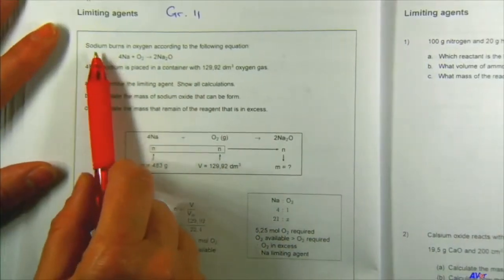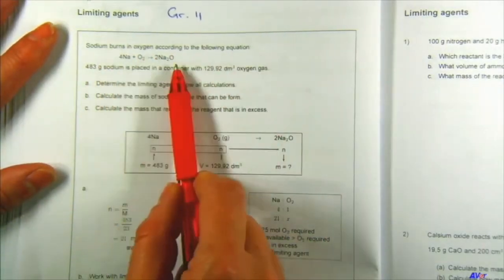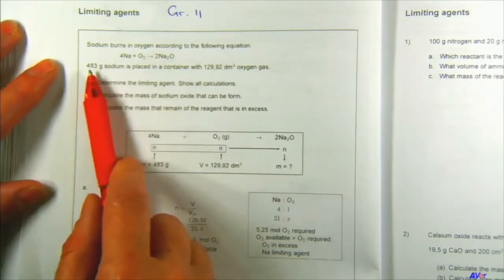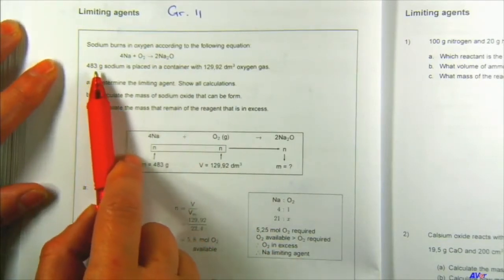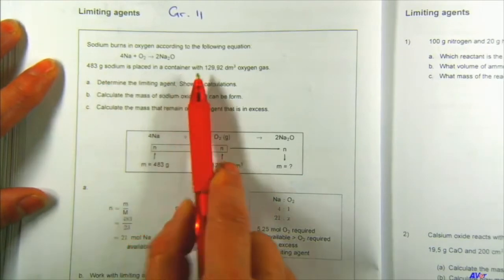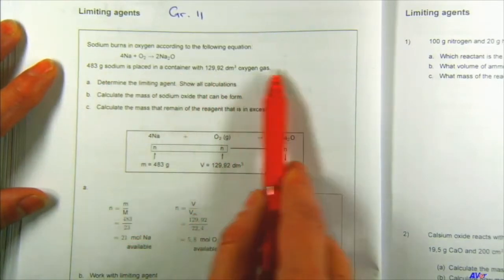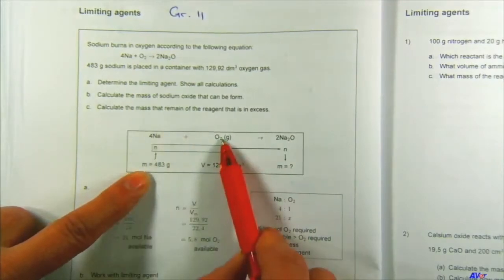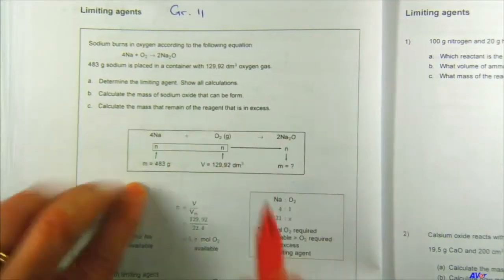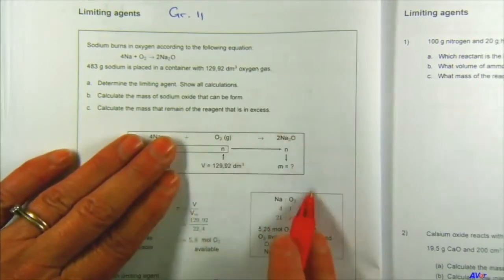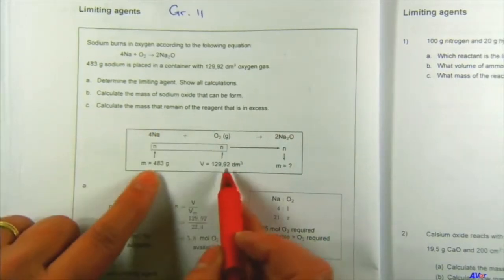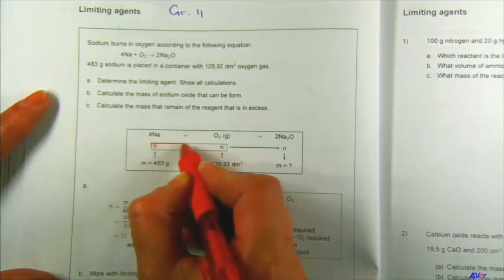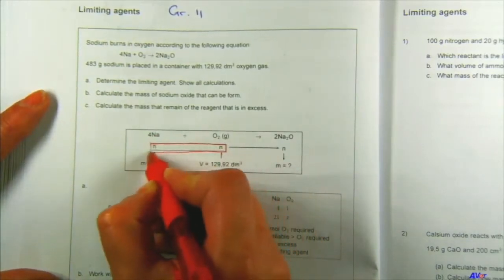So let's look at the example. They tell you sodium burns in oxygen according to the following balanced equation. Nice of them to balance it, right? And now they say 483 grams of sodium is placed in a container with 129,92 cubic decimeters. So you have a mass of the sodium, you have the volume of the oxygen. Now we used to have only one, and there you do step 1, step 2, step 3. Now they give you 2. So what comes in now is once you've calculated the mole, you have to do something new.